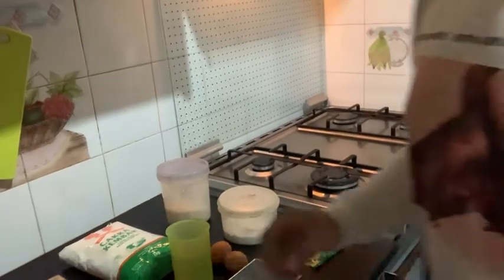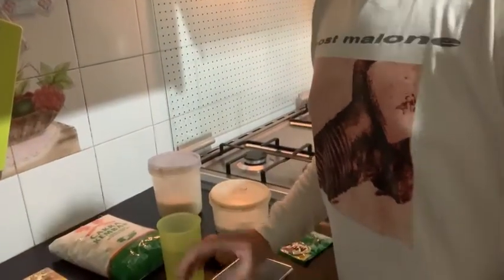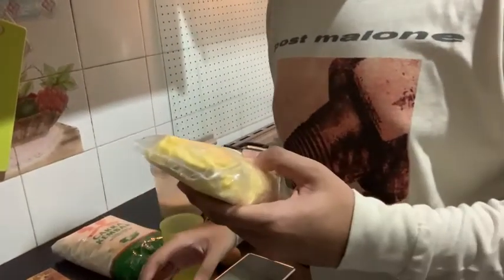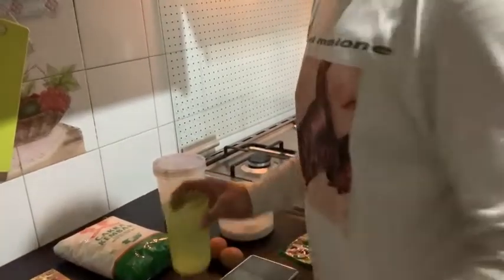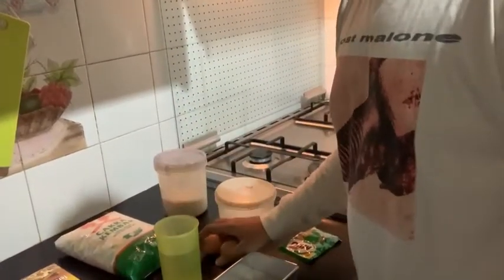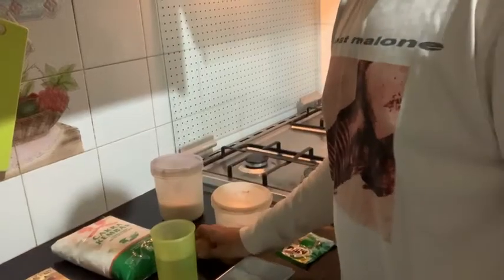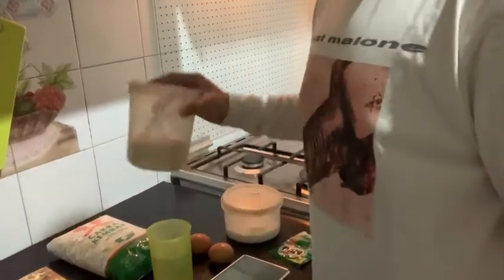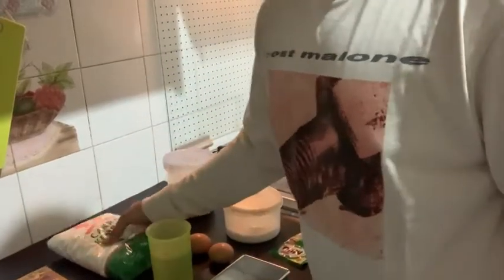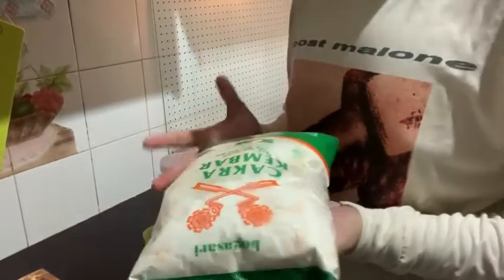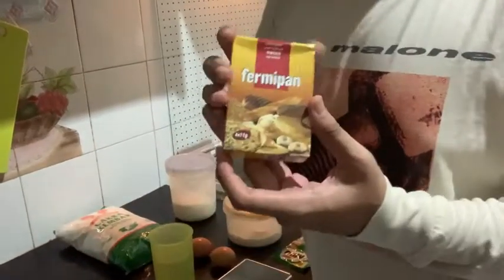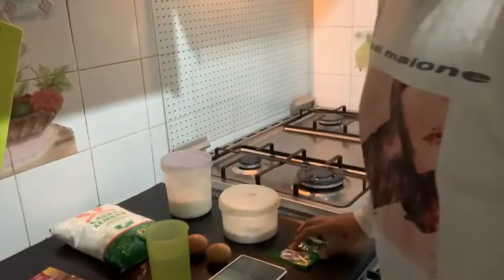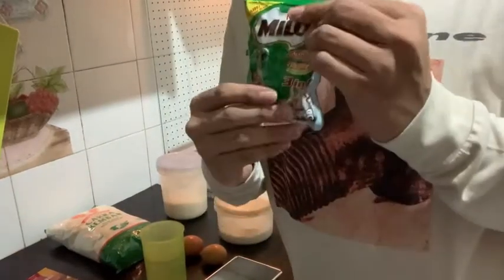So guys, now we are at the tools and materials. There is margarine, cold water, egg, salt, sugar, high protein flour, yeast, and milk.